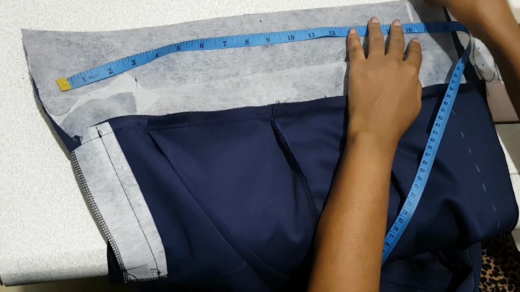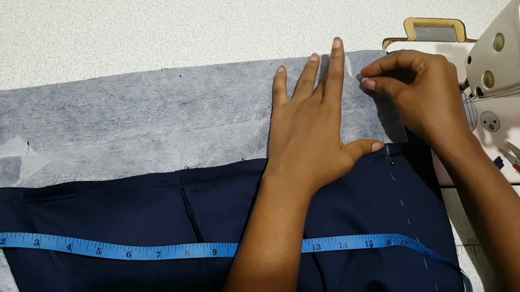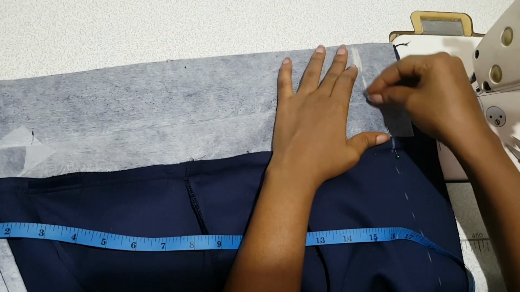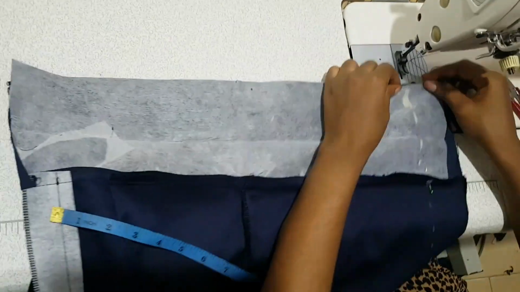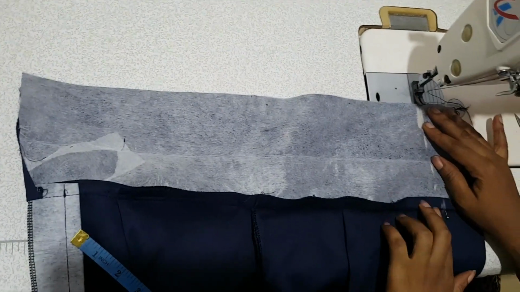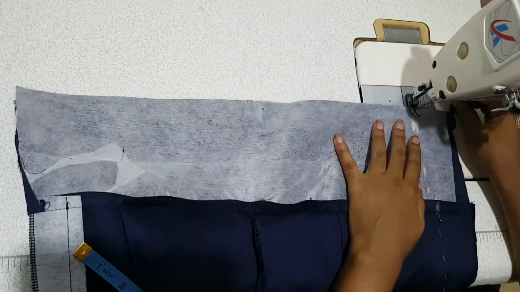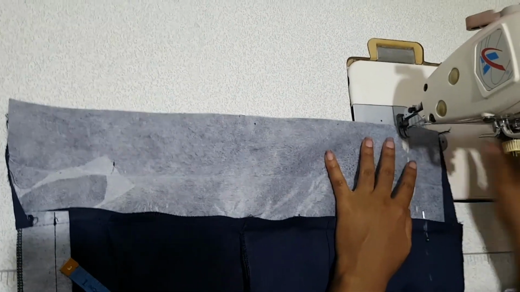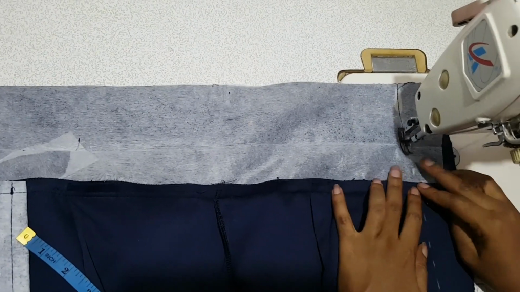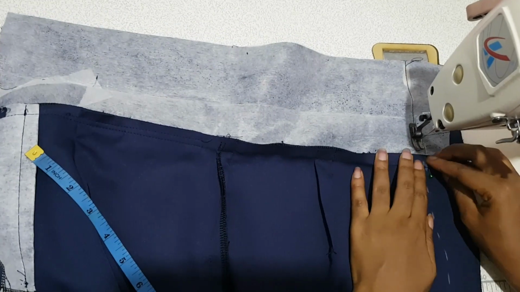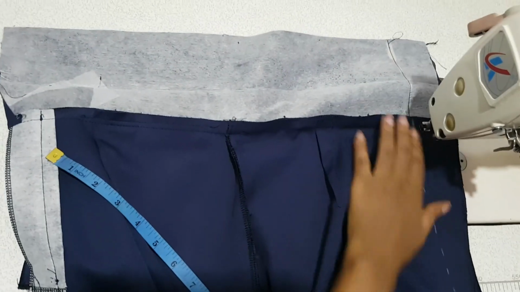Then I connect it back to the one I took first. Then I sew it straight down. So now, as you can see, I am joining my center back of my trousers. I stitch it from the band straight down to the crotch at the back of the trousers.